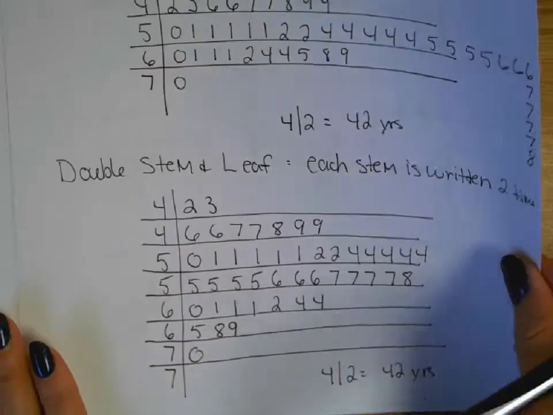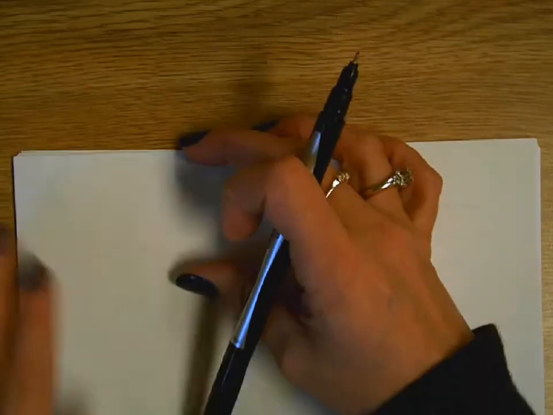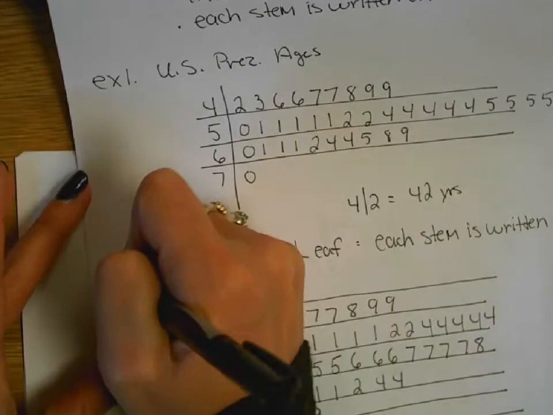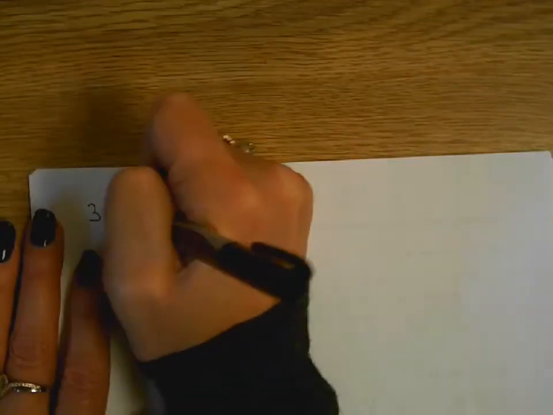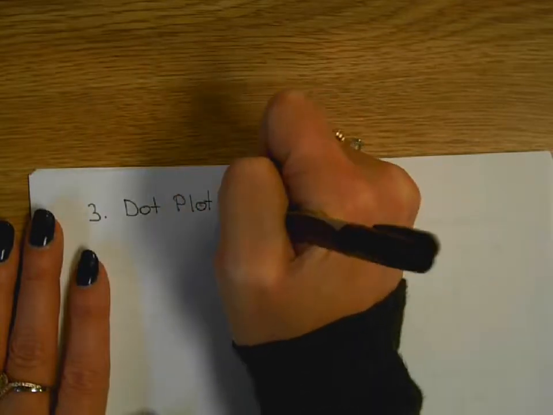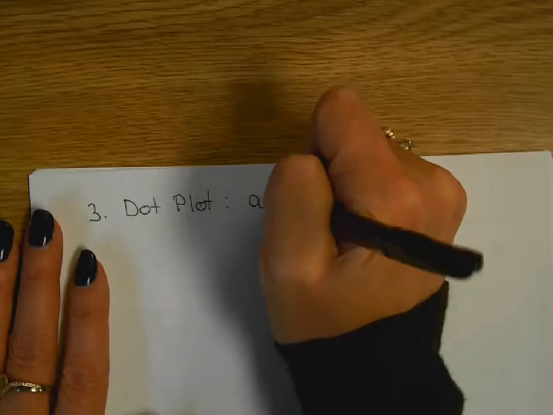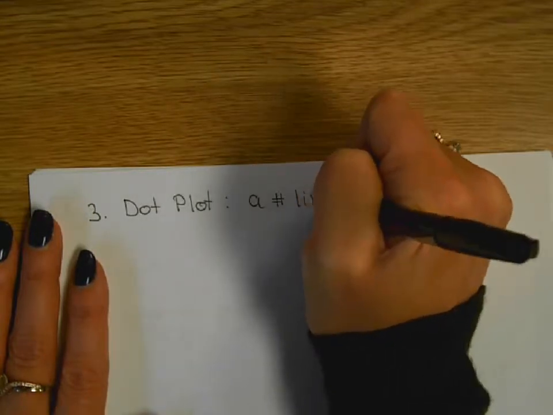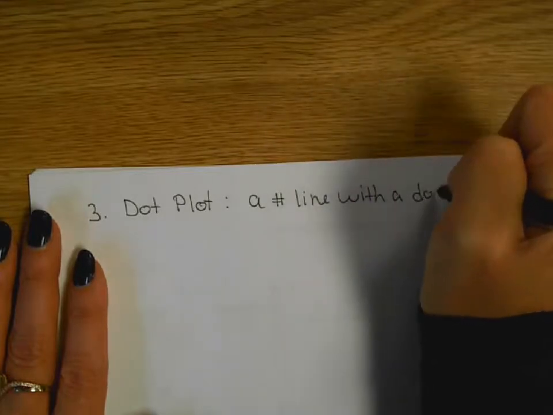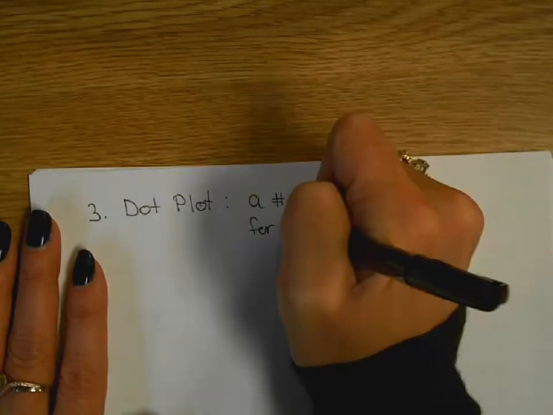Okay, our next one is a dot plot. So graph number, technically third graph. I didn't number that. We'll call this one number 2. The double stem and leaf will be 2. Our third graph today is going to be a dot plot. And all this is, it's a number line with a dot for each data value.